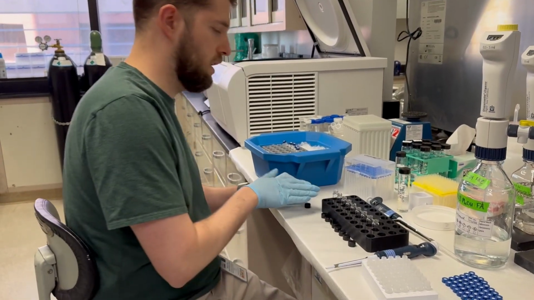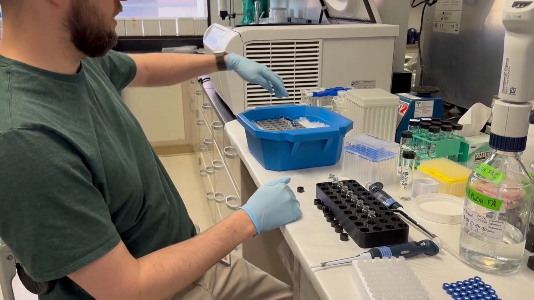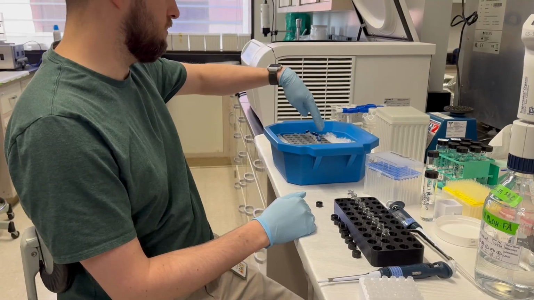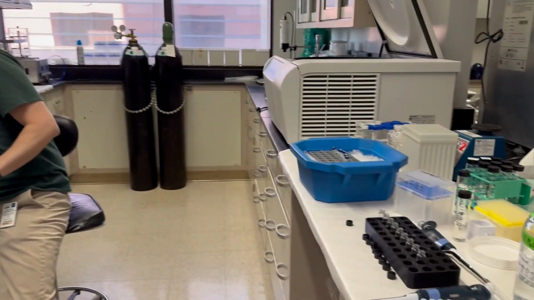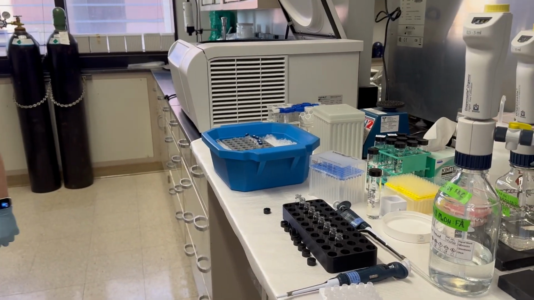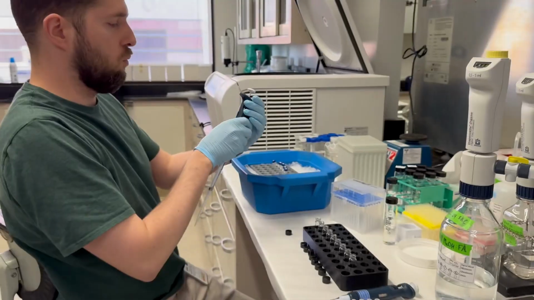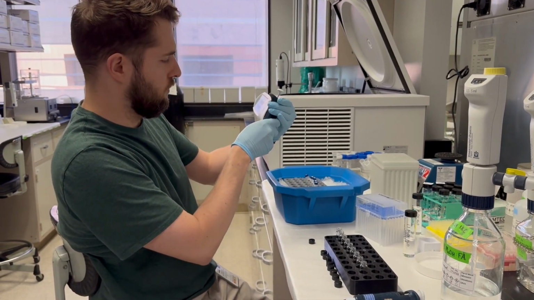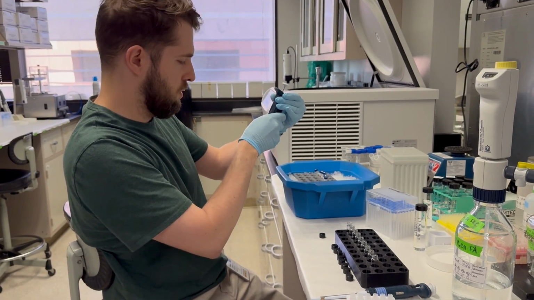Okay, so we've added in our 36 microliters of taxafolin and then our 150 microliters worth of standards that are at a known concentration. And so now all we need to add in is 714 microliters of 1:1 methanol to water. 12, 14.